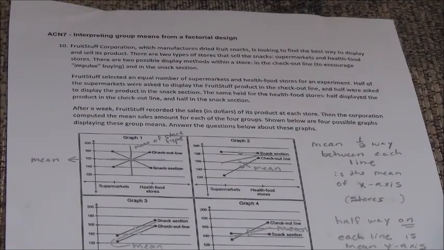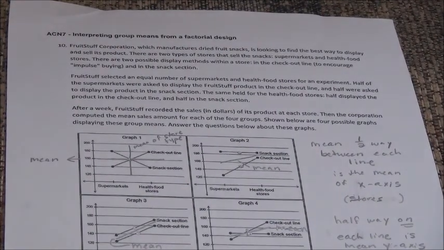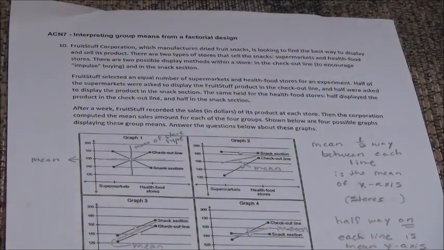All right, I'm going to go over problem number 10 again and just explain it a little bit more thoroughly. These are the ones where you are interpreting group means from a factorial design. And it says the Fruit Stuff Corporation, which manufactures dried fruit snacks, is looking to find the best way to display and sell its product.